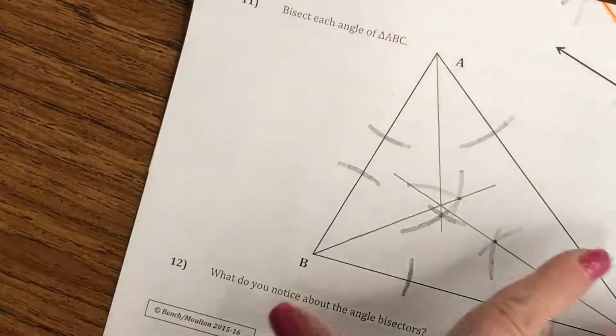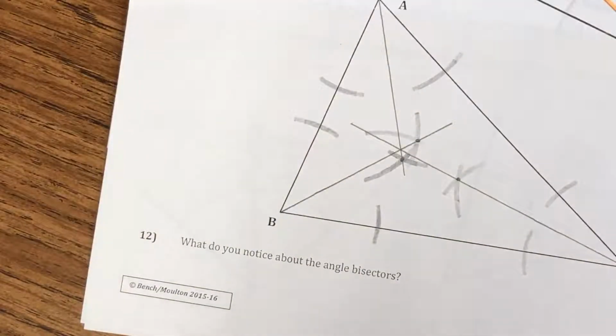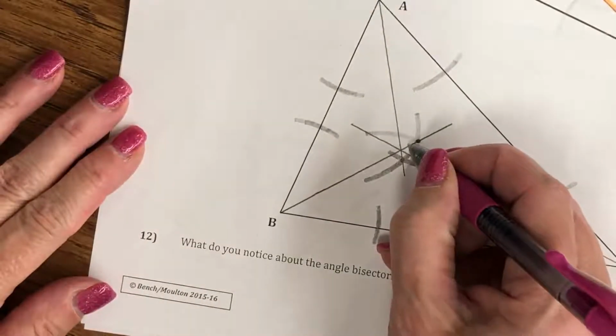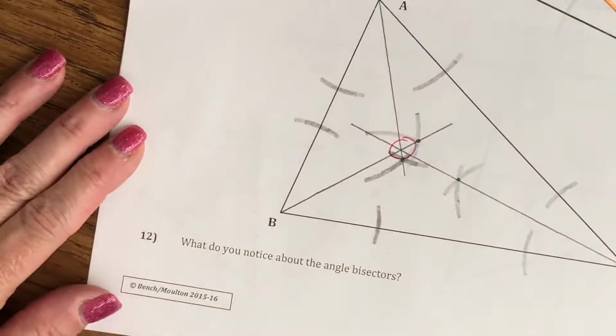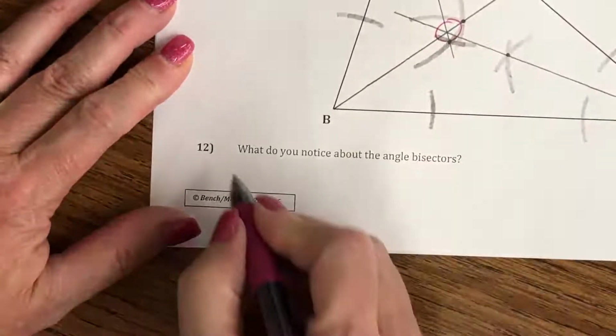Okay, once again, what do you notice about the angle bisectors of this triangle? Well, again, you can see that they all intersect at one common point. This one is called the incenter.